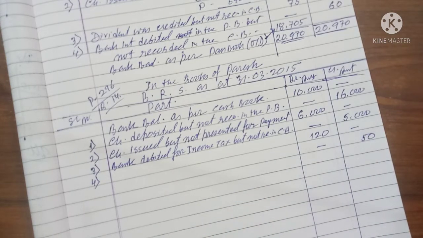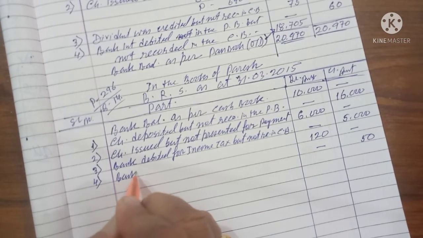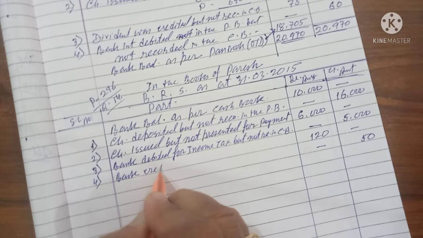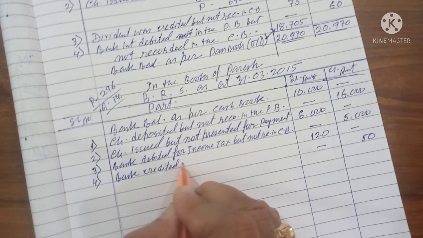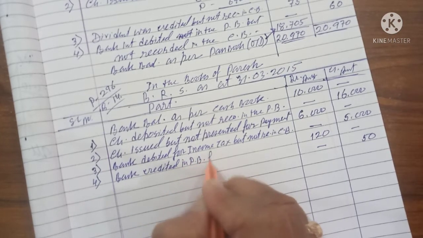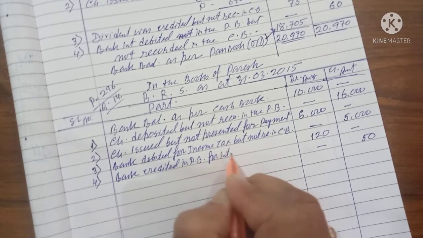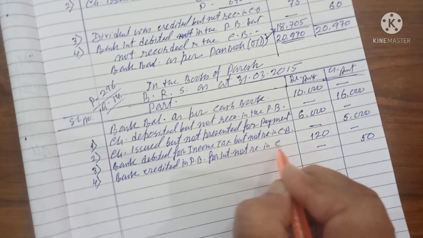Bank credited 120, for what? Interest. Bank credited in passbook for interest, not recorded in cash book.